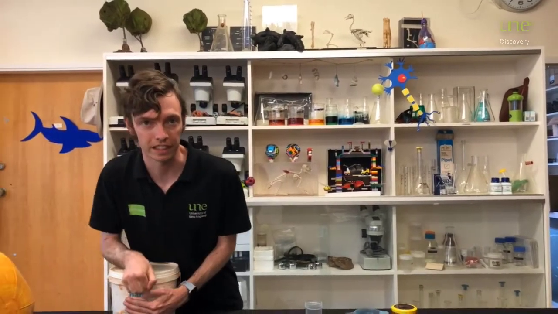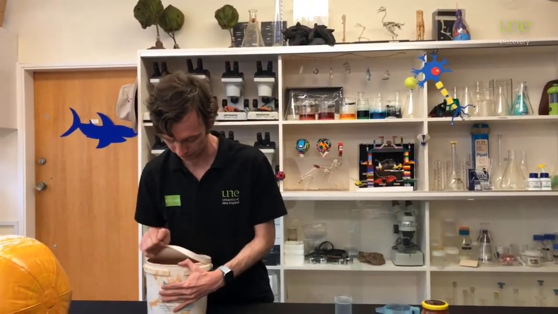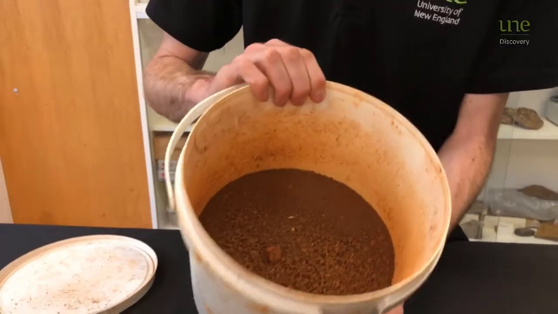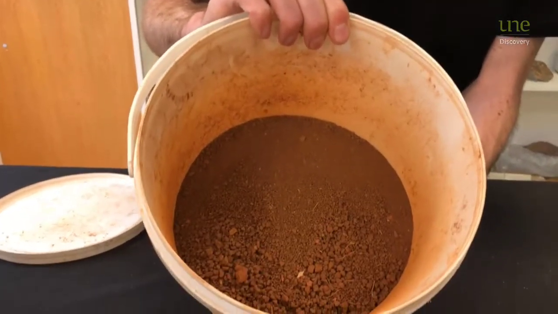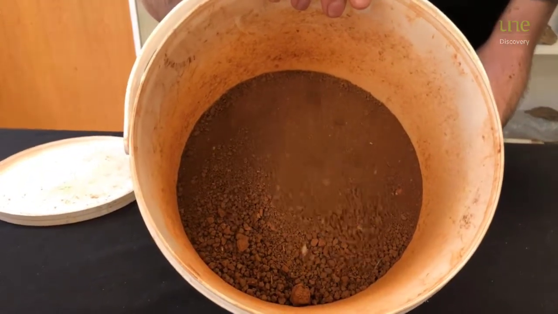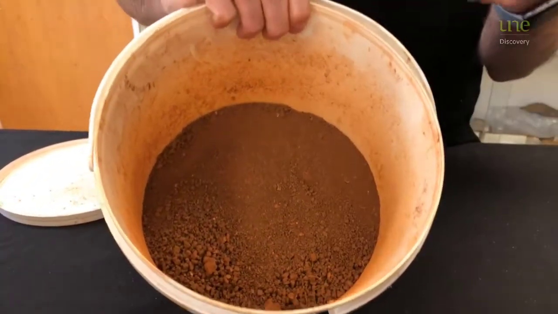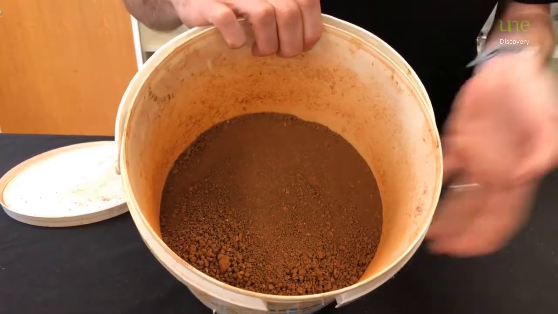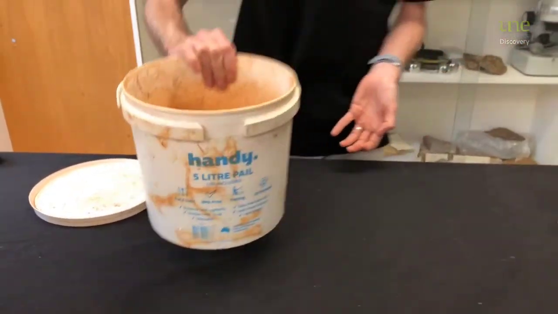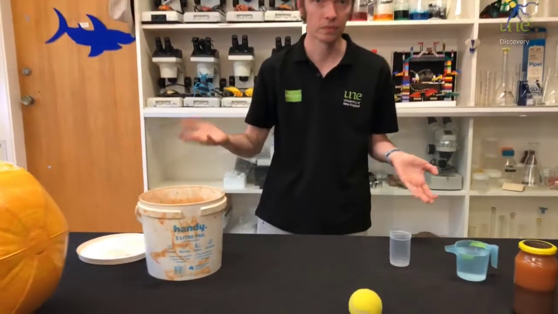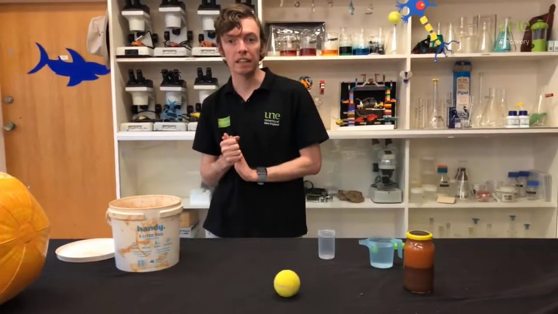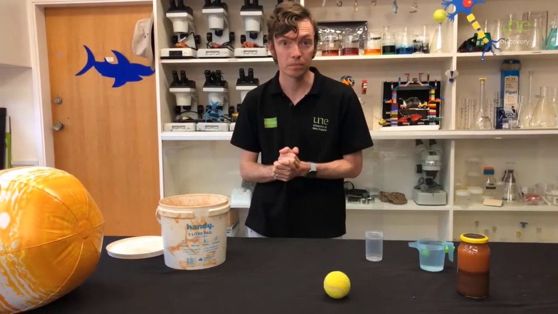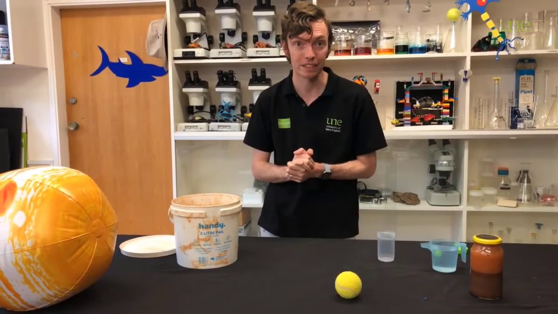So this is one that I've collected earlier. So our soil sample, it looks a little bit clumpy there, but once it gets wet, all of those clumps of soil are going to break apart into those individual sand, silt and clay components. So, I'll let you pause here to go and grab all this material, and then I'll meet you back once we're ready to do the experiment.